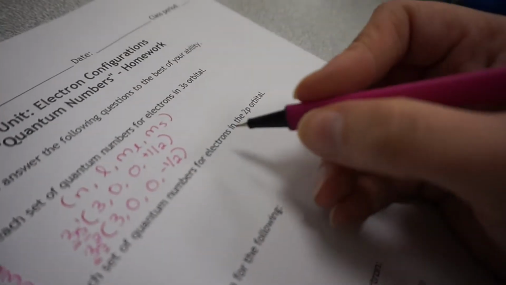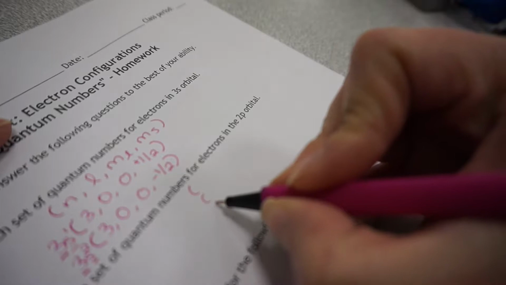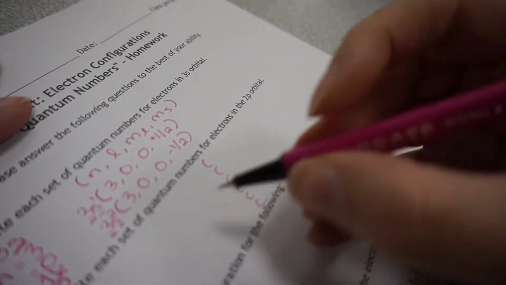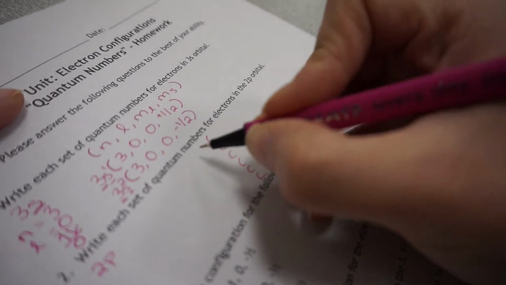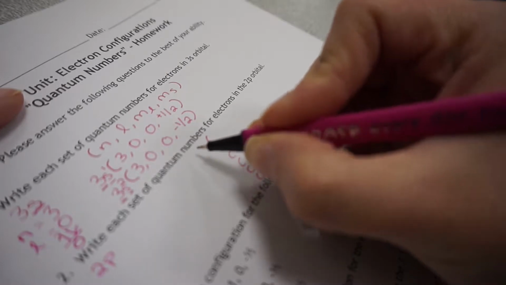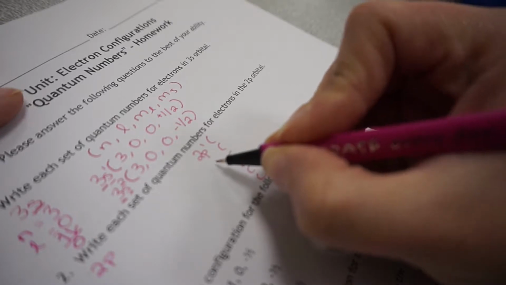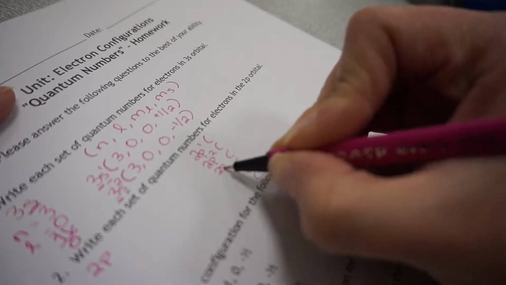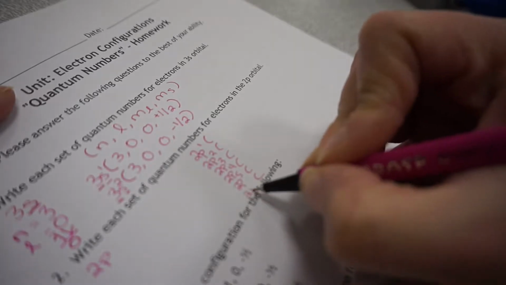So I'm going to write my 6 parentheses before I get confused. So we're going to do 1, 2, 3, 4, 5, 6. You don't have to do that. This is just my preference on how I like to solve these. So I can reference some kind of electron number, I'm also going to write the electron configuration for each of the electrons, which is 2p1, 2p2, 2p3, 2p4, 2p5, 2p6.